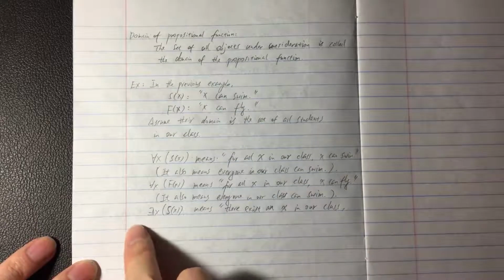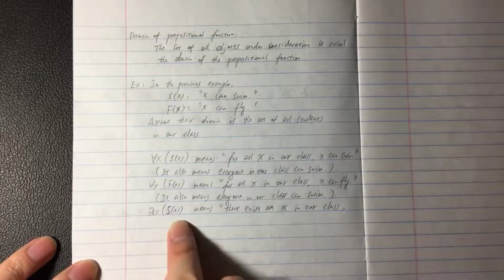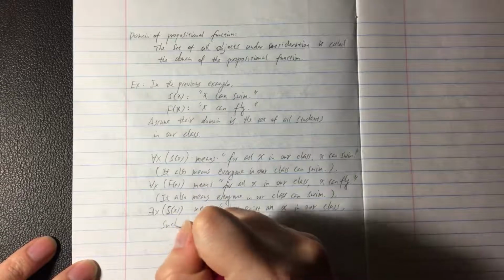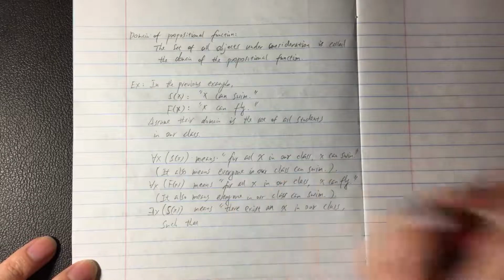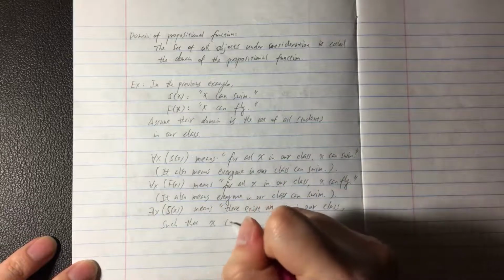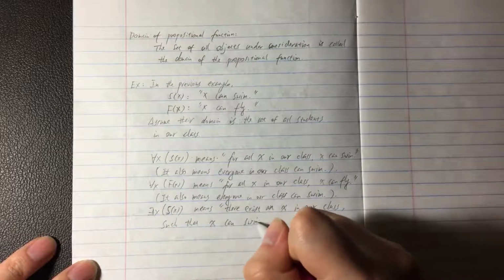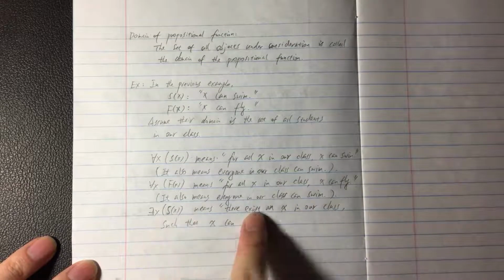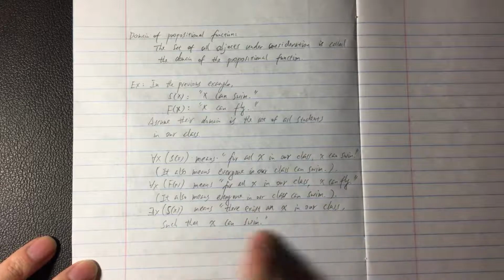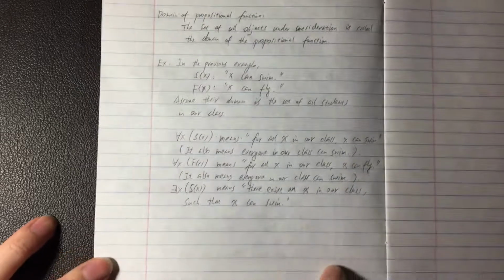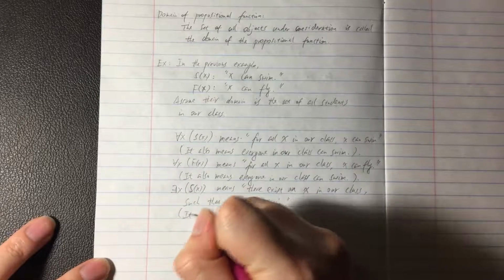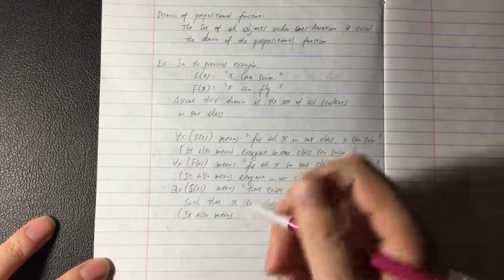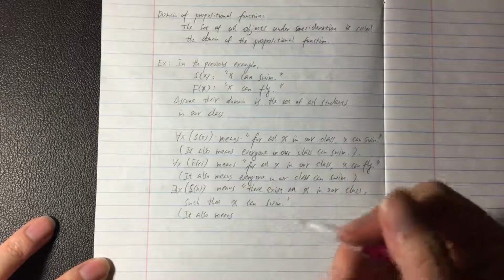If we use direct translation, this statement means there exists x in our class such that x can swing. That's the direct translation. If we use down-to-earth language, it means someone in our class can swing.